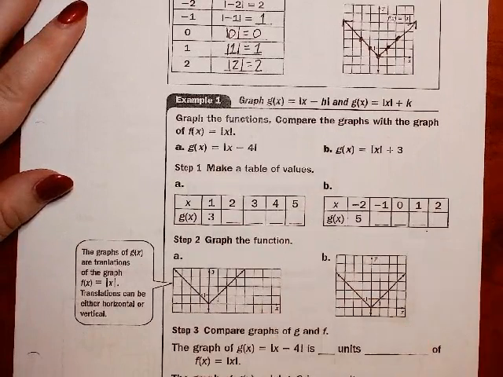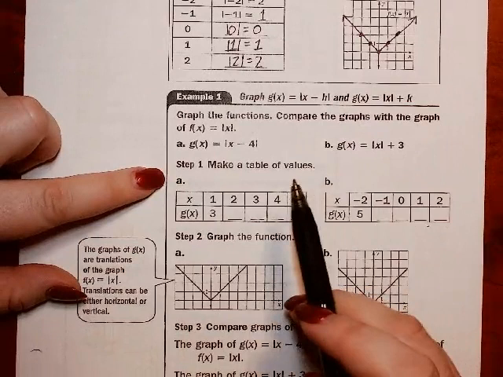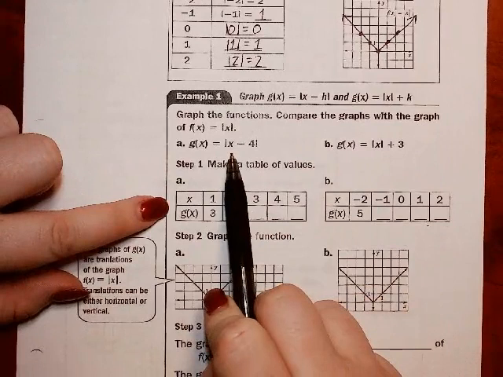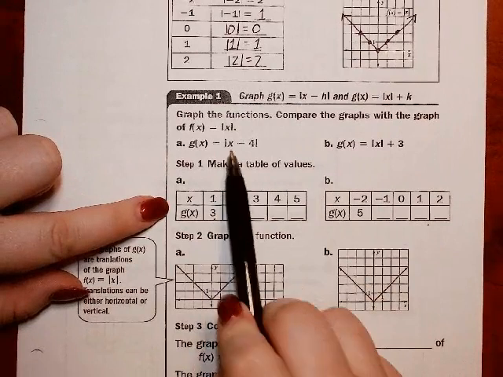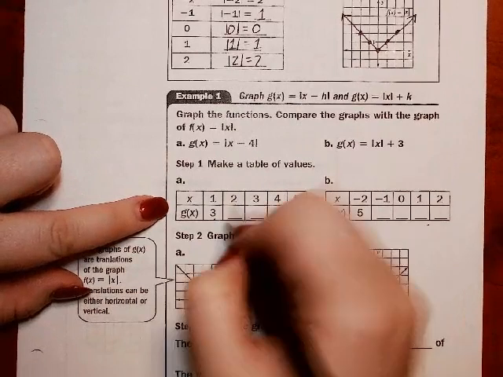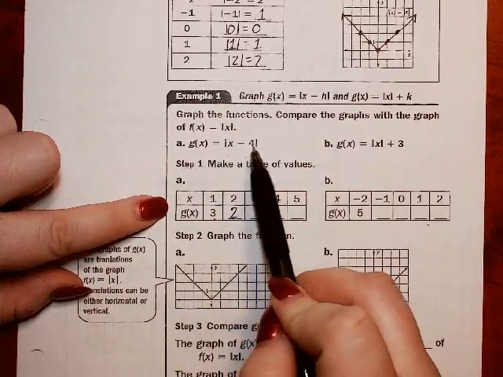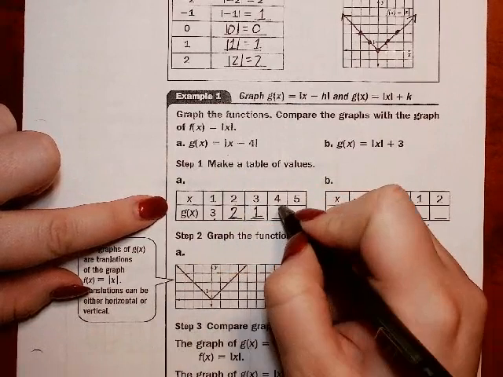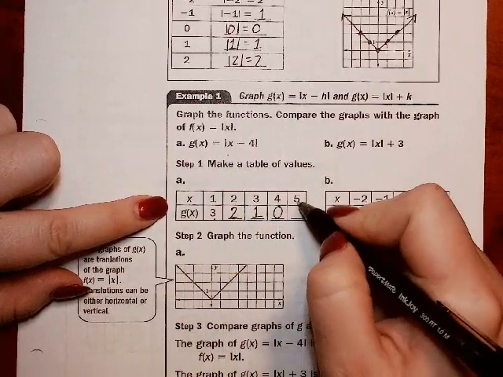So here we are going to make a table of values. So if we plug 1 in, 1 minus 4 is -3. The absolute value of -3 is positive 3. If we plug 2 in, 2 minus 4 is -2. The absolute value of -2 is a positive 2. If we plug 3 in, 3 minus 4 is -1. Absolute value of -1 is positive 1. 4 minus 4 is 0. Absolute value of 0 is 0. Plug 5 in. 5 minus 4 is 1. The absolute value of 1 is 1.